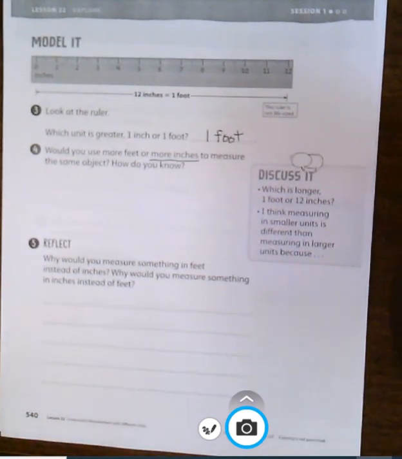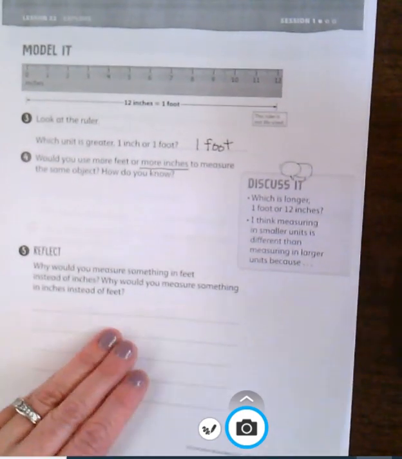Why would you measure something in feet instead of inches? Why would you measure something in inches instead of feet? Well, the answer to that is because some objects are longer and some are shorter. It wouldn't make sense to use a great big long ruler if it was like a toothpick. Okay.